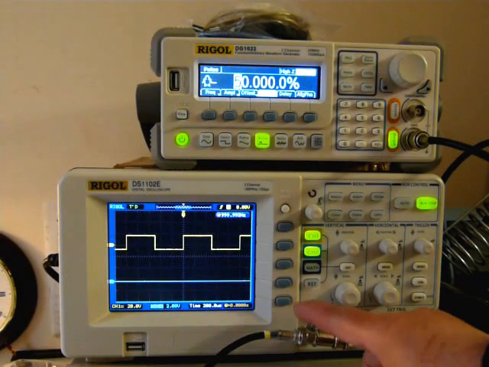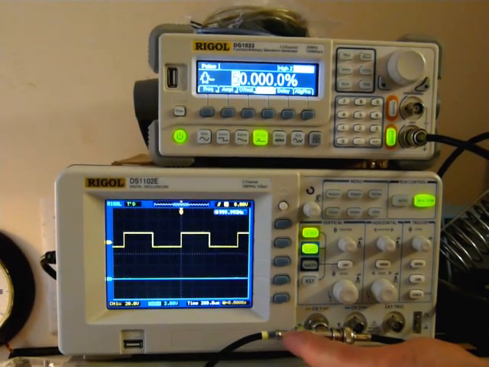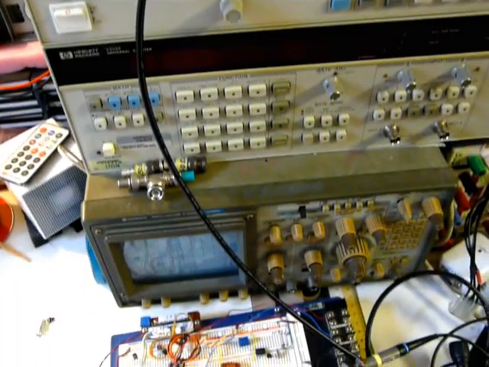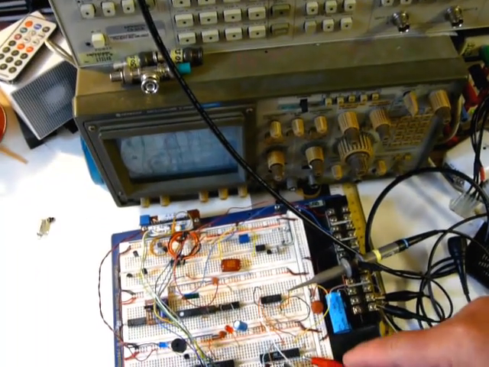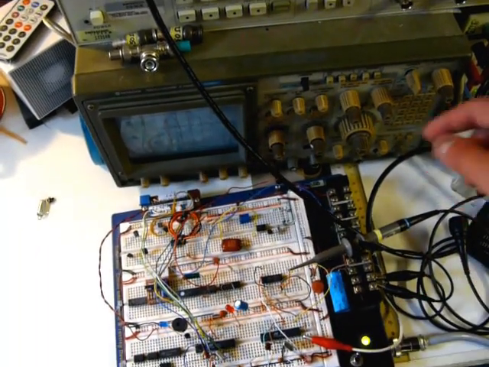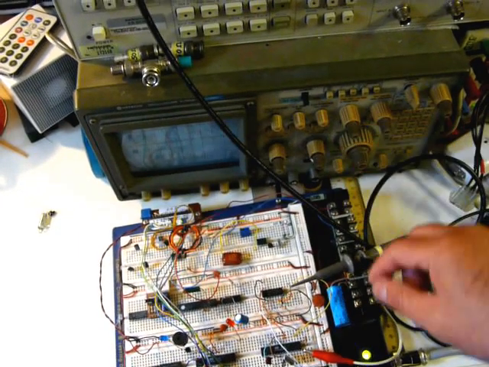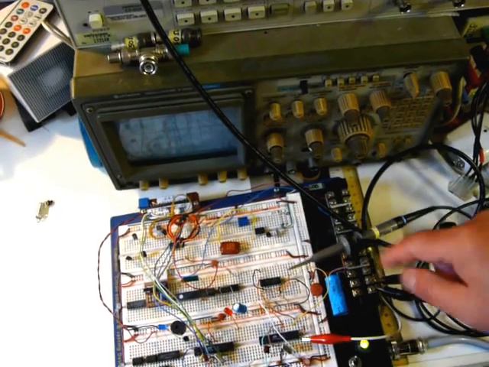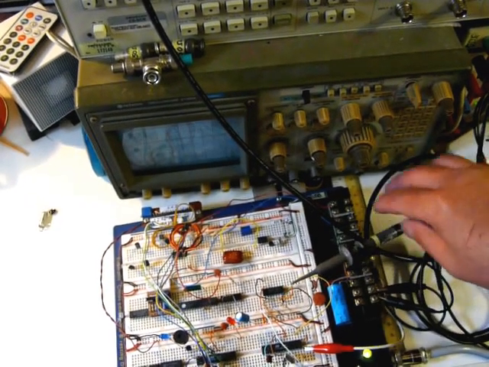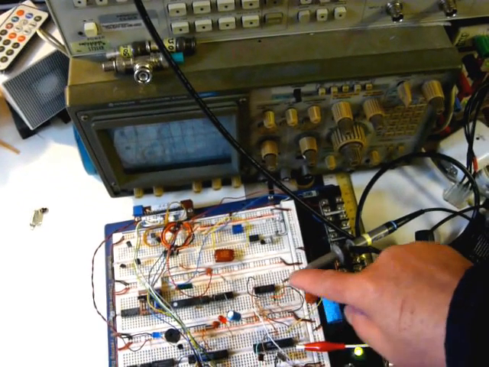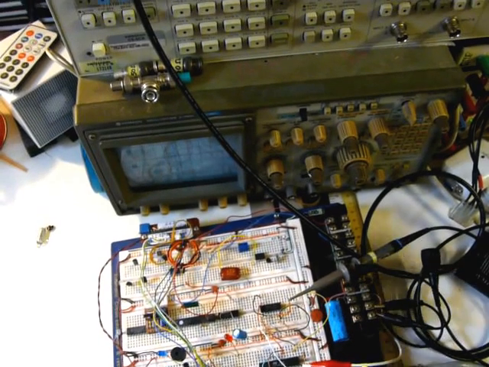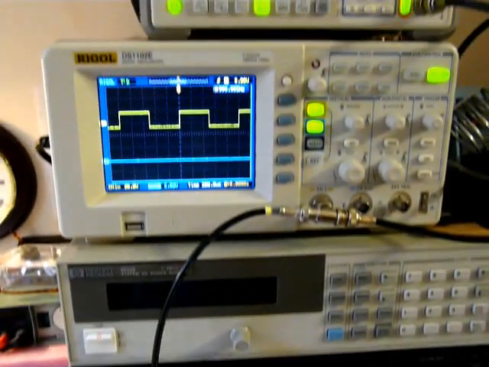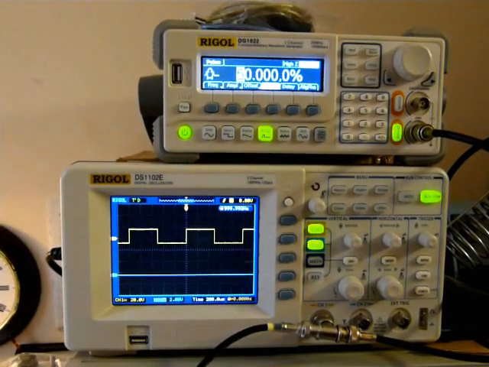The other end of this T connector has a coaxial cable going down to some circuitry. This is the coaxial cable. And the oscilloscope is getting signal from the output of the circuitry back to channel 2 of the oscilloscope.